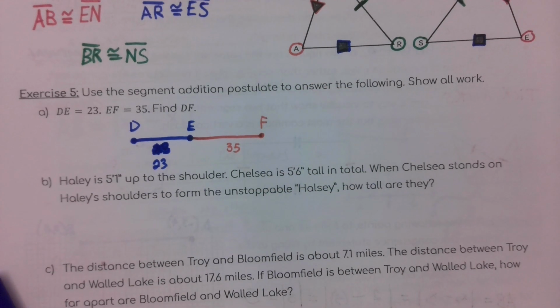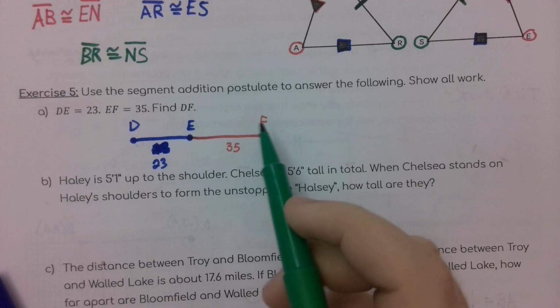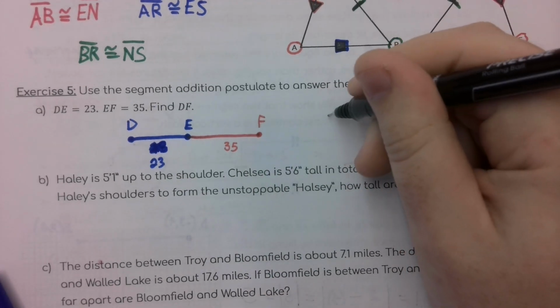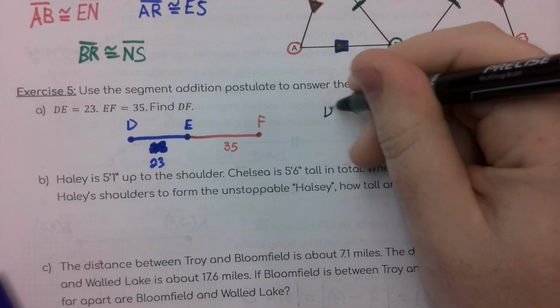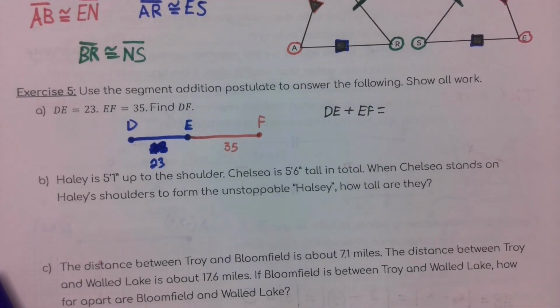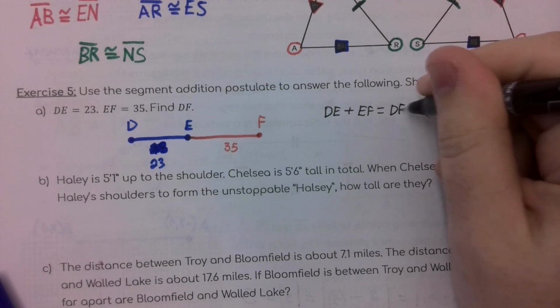So DF, in this case, would be the entire line segment. According to the segment addition postulate, the first segment, DE, plus the second segment, EF, equals that entire line, which we would call DF.